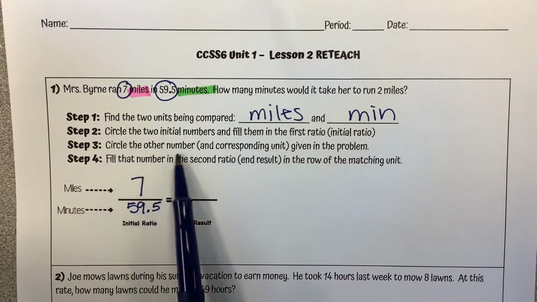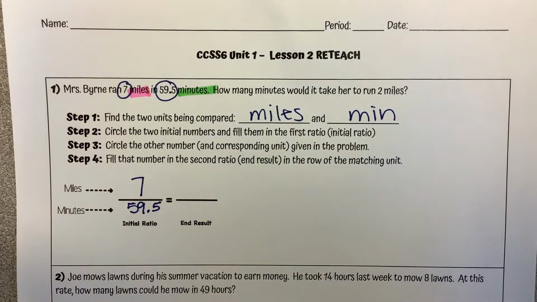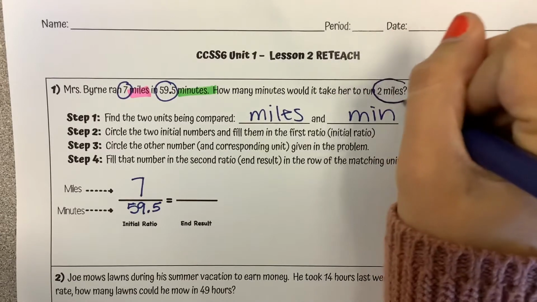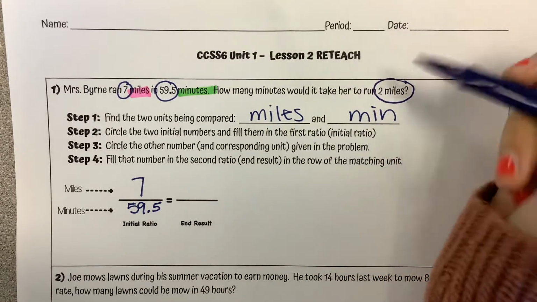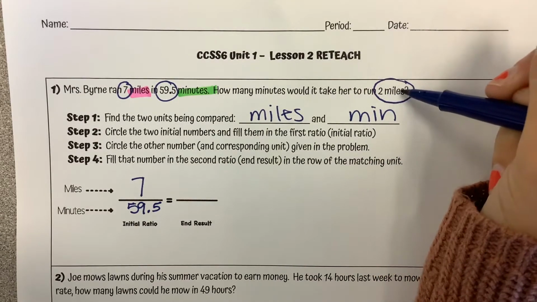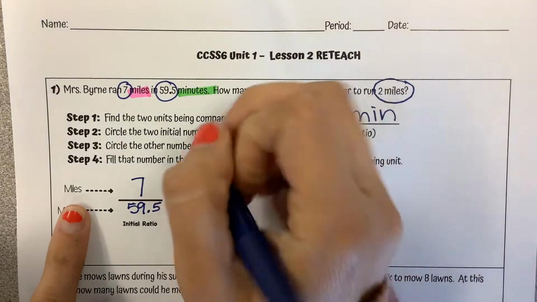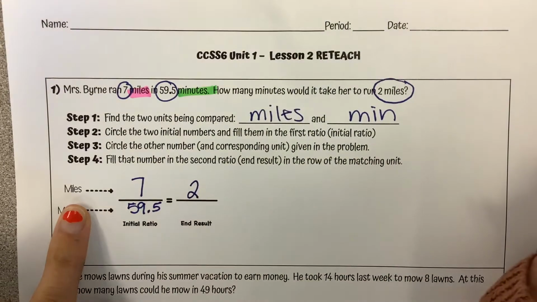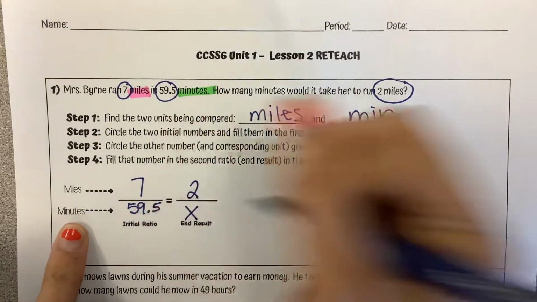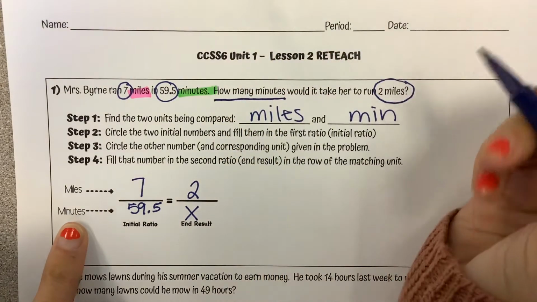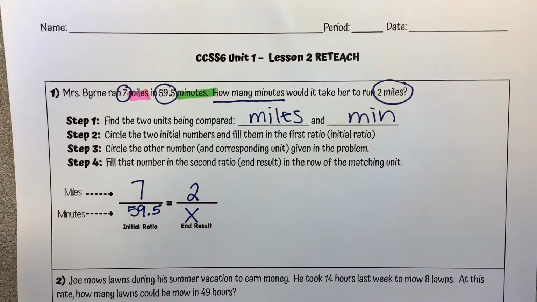So it says circle the other number and corresponding unit given in the problem. So how many minutes would it take her to run 2 miles? So 2, the number, goes with miles. We put miles on top, so we are going to put 2 on top, which means we are solving for the minutes, which makes sense because the question says how many minutes. That means that's our unknown.